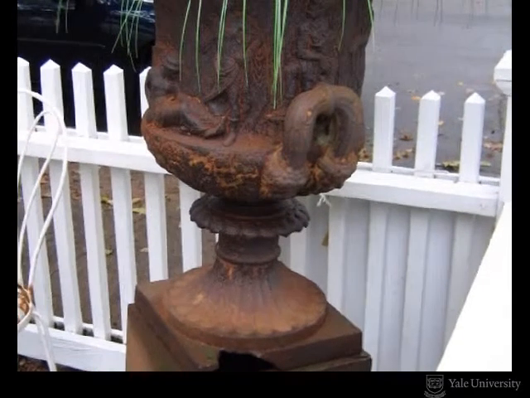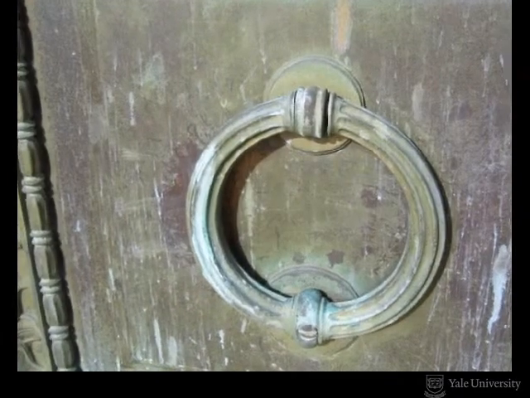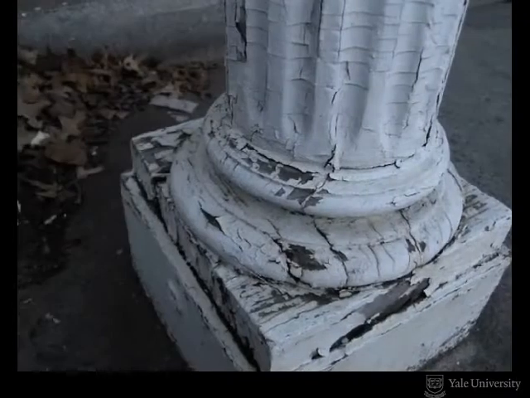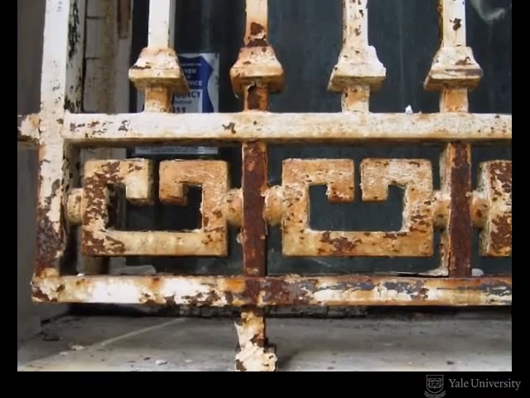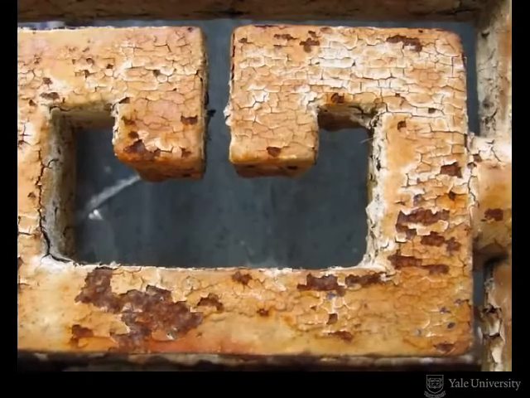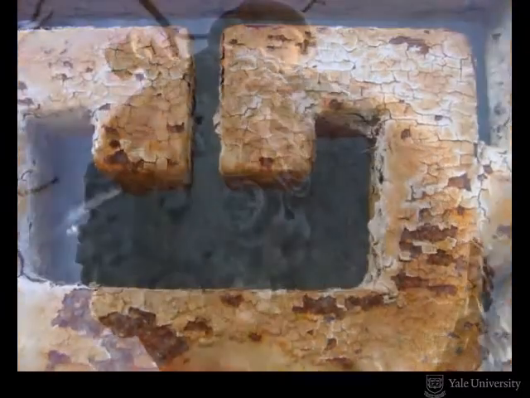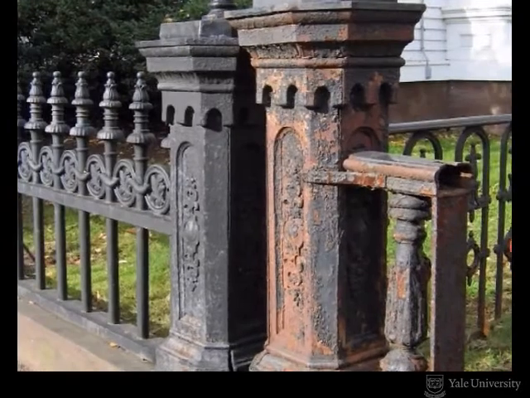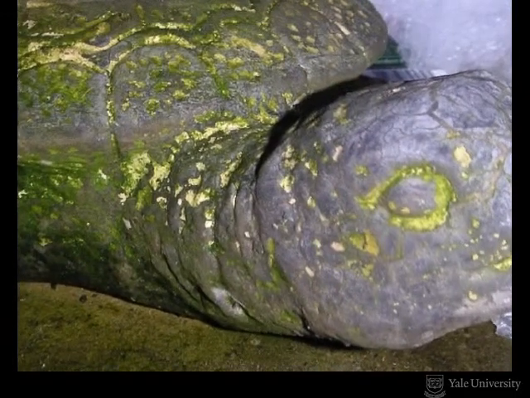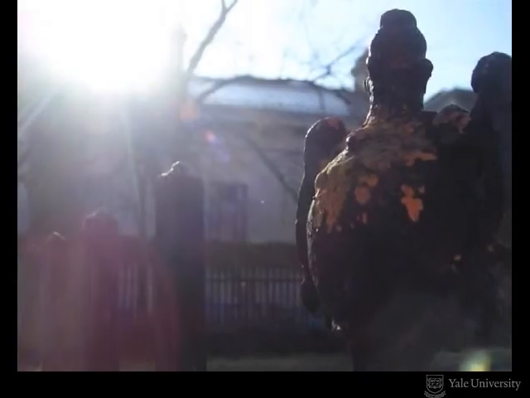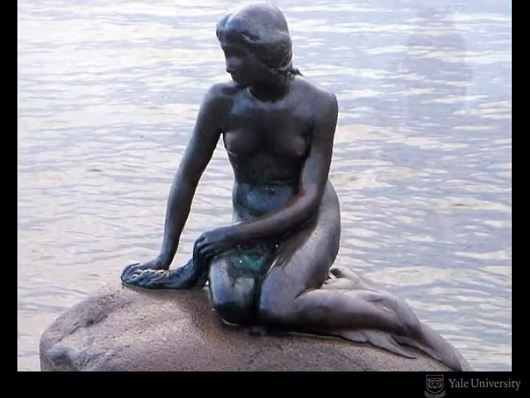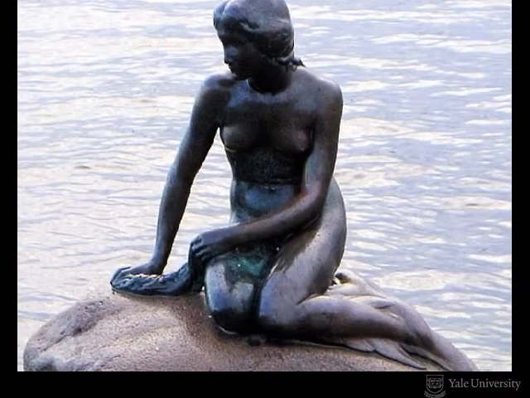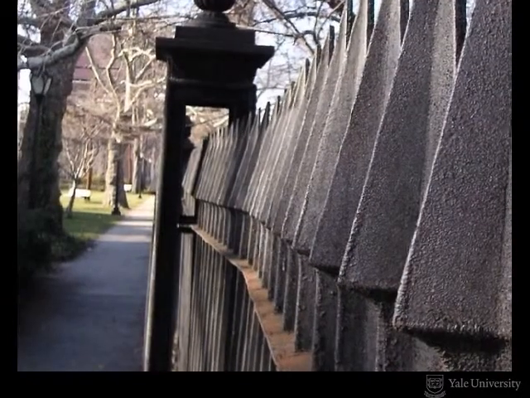A rusting iron vase, a copper handle turning green, a crackling column. Real-world objects are subject to a variety of natural phenomena which lead to heterogeneous texture changes in time. The texture development of an object depends on its geometry and on its history of environmental events and conditions. In this work we present a pipeline for capturing these effects and making them available for graphical design.